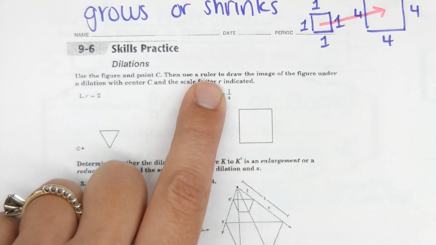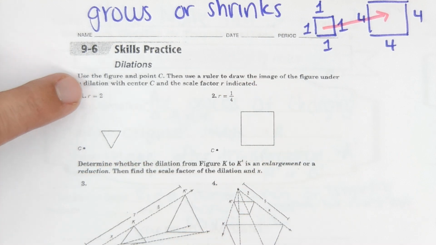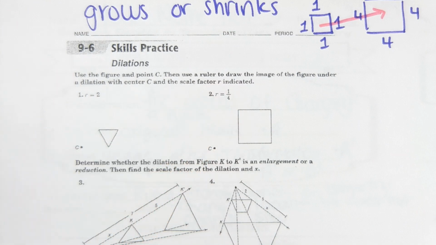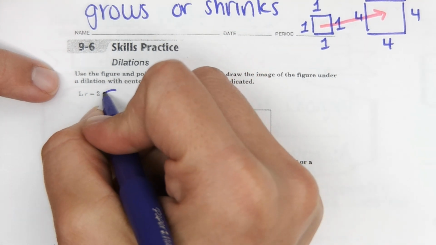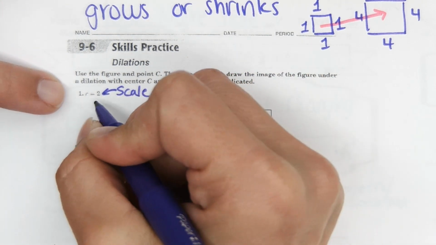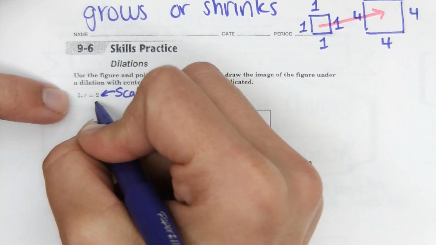Use a ruler. We're not going to use a ruler. We're just going to eyeball it. To draw the image of the figure under a dilation with center C and scale factor R indicated. So here, R equals 2. That is the scale factor. That is the number that we're going to be multiplying this by. So this shape is going to get 2 times bigger because the scale factor is 2.